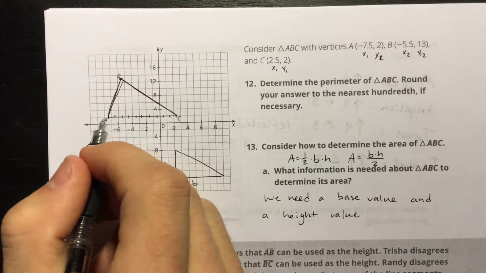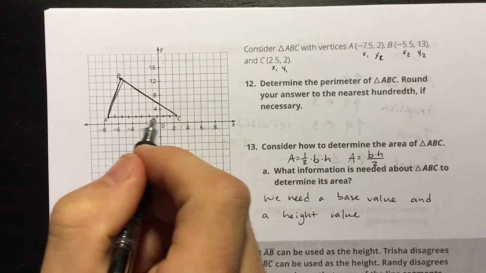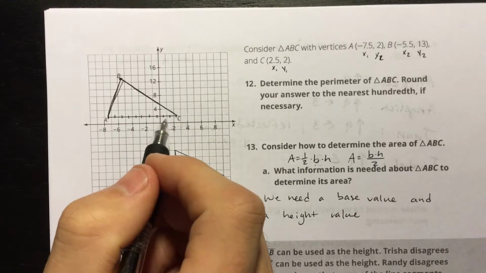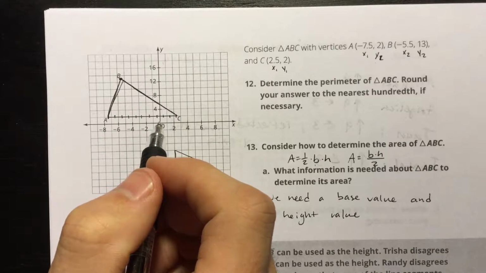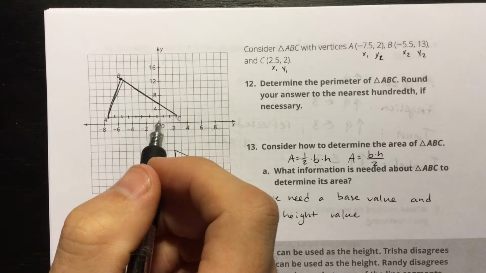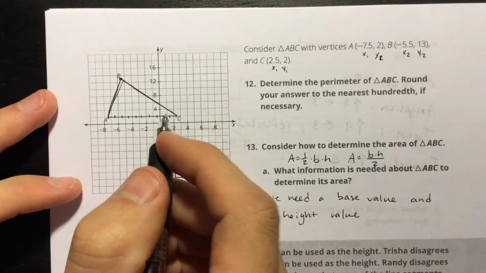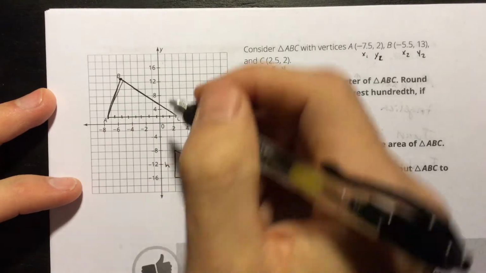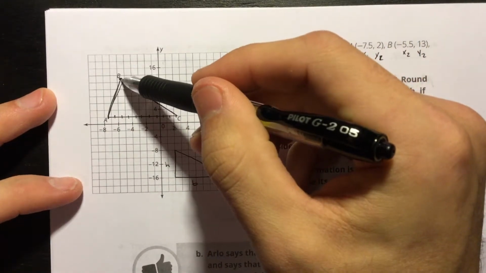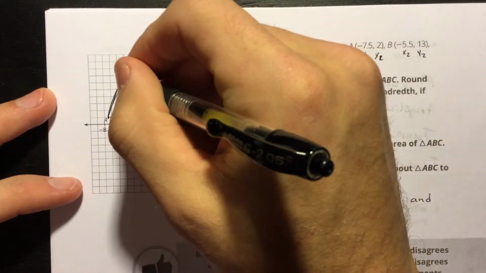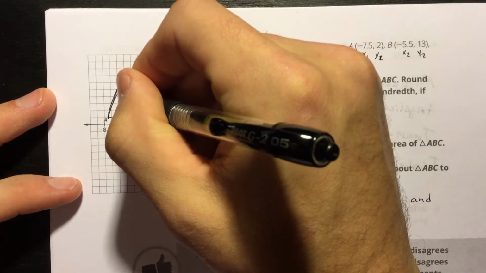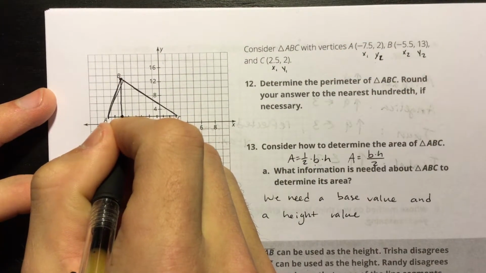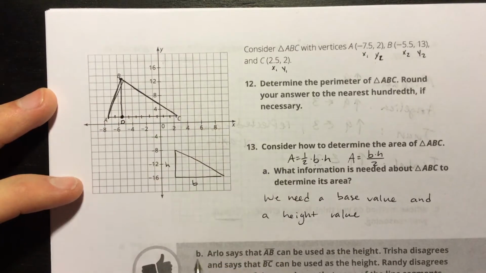So if our base is AC, then we need to draw a height line that is going to be perpendicular to that. Now it's nice that AC is a horizontal line, because as we talked about, vertical lines are always perpendicular to horizontal lines. So I'm just going to draw some kind of vertical line that connects to B. If B is right here at this half unit, if I just drop a line straight down from there, or the better way to think about it would be drawing a line straight up from your base, then that is going to be our height.